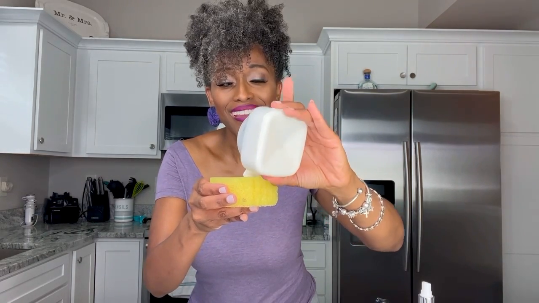And you can see here, the thicker, creamier one is going in very, very slowly, but it's not being released. So if you have high porosity hair, it is my recommendation that you use a water-based product that's either creamy or has more oils or butters in it, a thicker consistency, so that that moisturizer does not escape your hair or exit your hair strand as quickly.